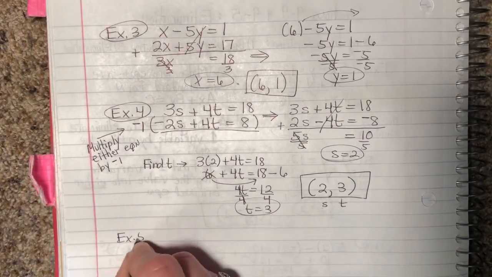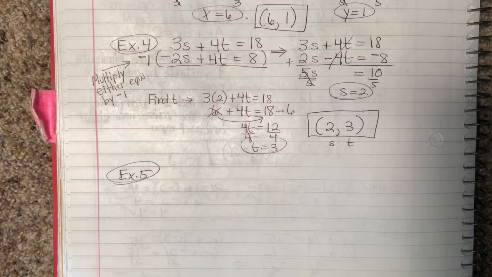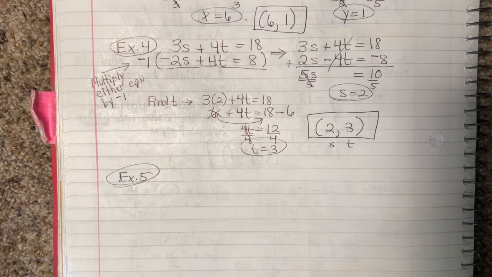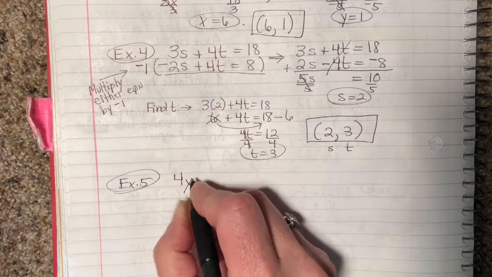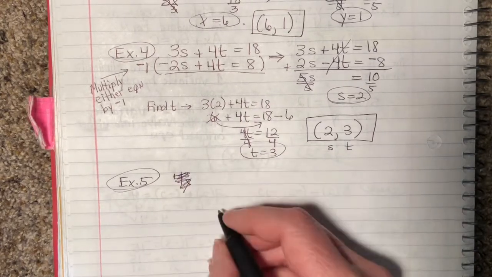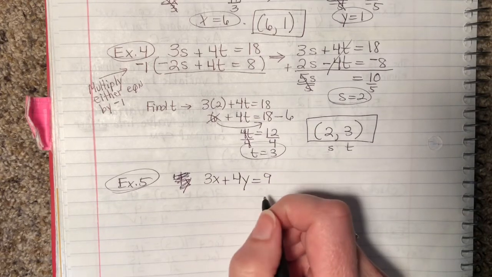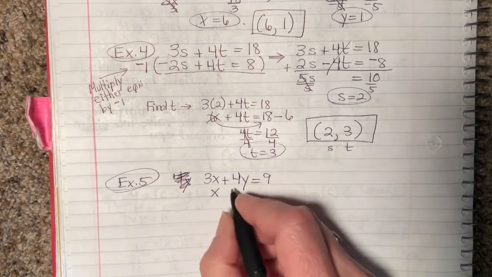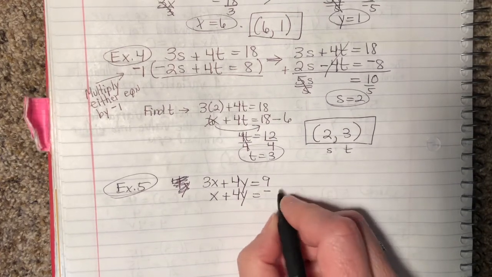Okay, I think I'll just do one more. Let's do, okay, how about 4y, actually, let me rewrite this in standard form. 3x plus 4y equals 9, and then x plus 4y equals -7.